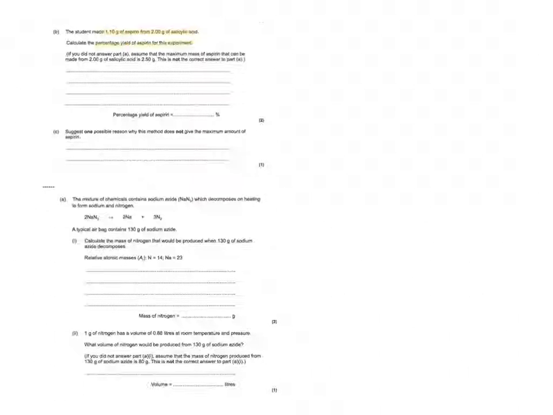Calculate the percentage yield. Again, it says if you didn't get the answer to the first bit, it's given you an answer to use. So you can still answer this question even if you didn't do the other bit. My first step would always be write the equation. Percentage yield is actual over theoretical times by 100%.